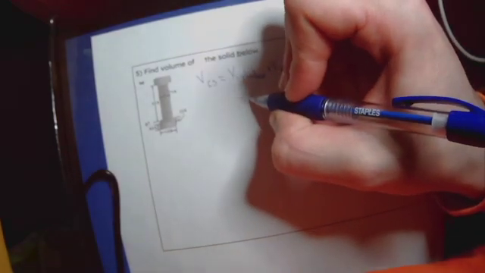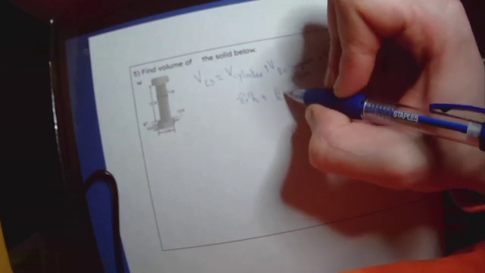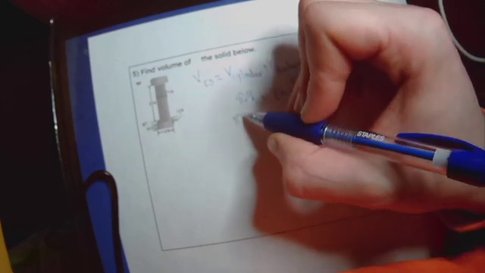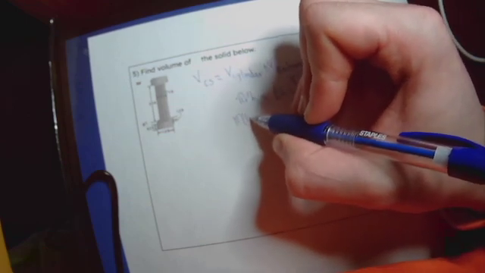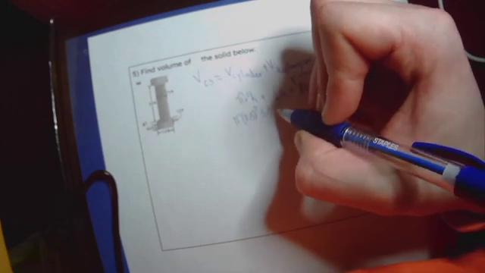Okay, so I have pi r squared h plus base times height plus base times height. The radius of my cylinder is 1 divided by 2, which is 0.5 squared. The height of my cylinder is 3.5.